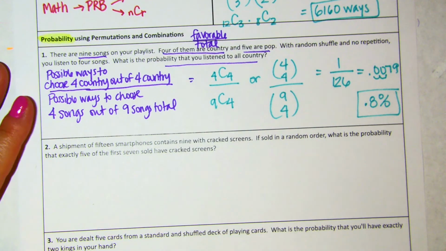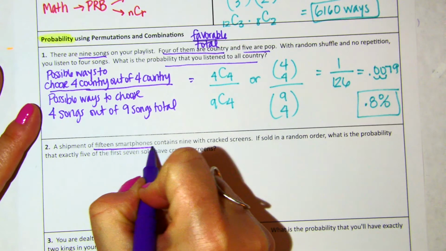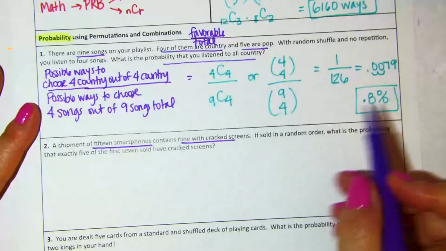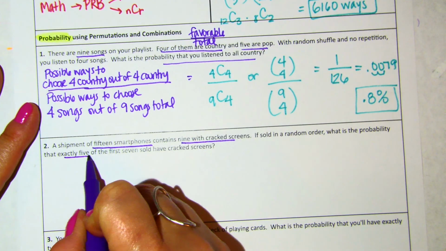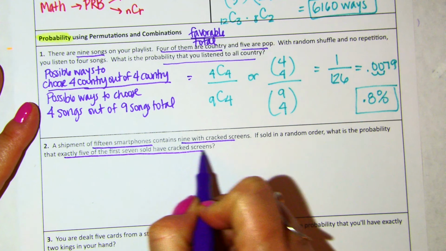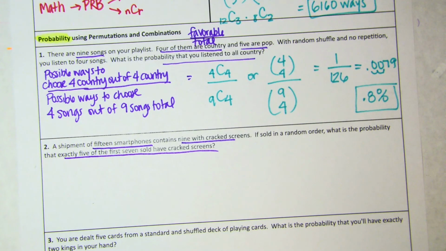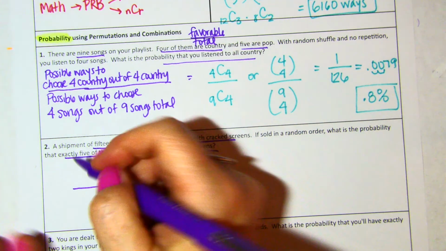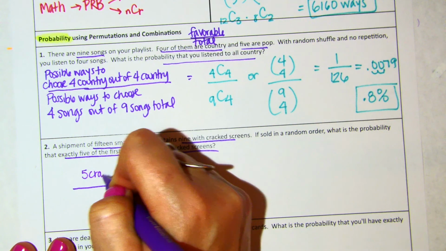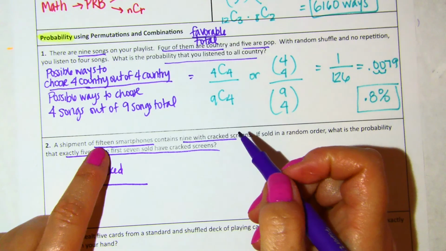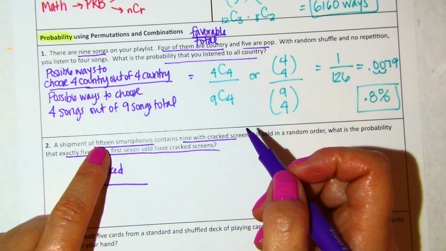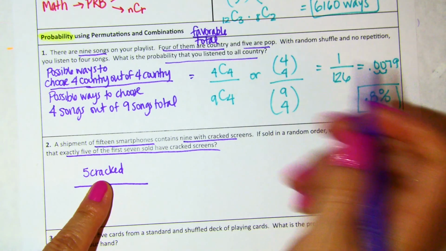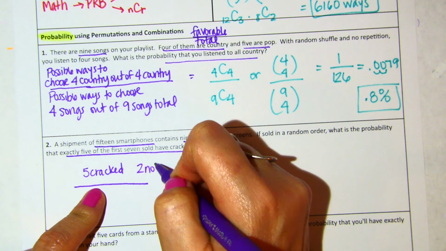So in this problem, we have a shipment of 15 smartphones, and 9 of them have cracked screens. We want to know what the probability is that exactly 5 of the first 7 sold are cracked. Okay, so that means I want 5 cracked, and if there's 5 cracked, how many are not cracked? If you're picking 7, 2.